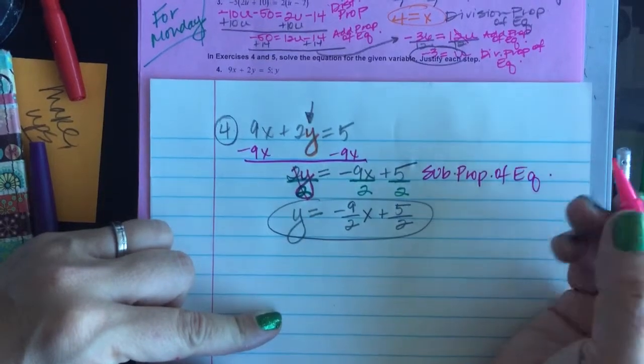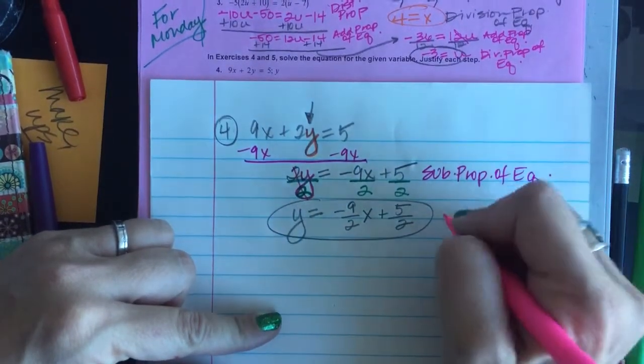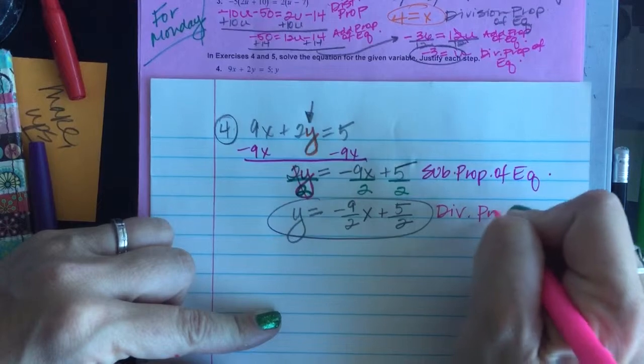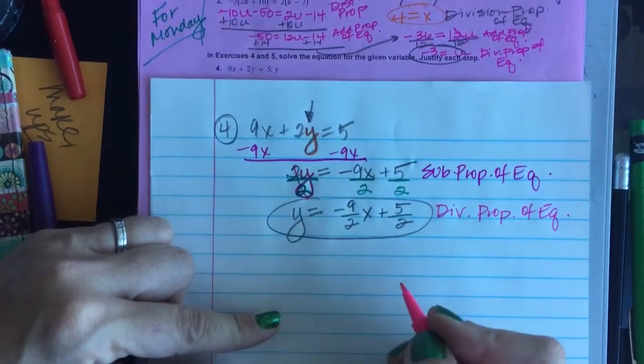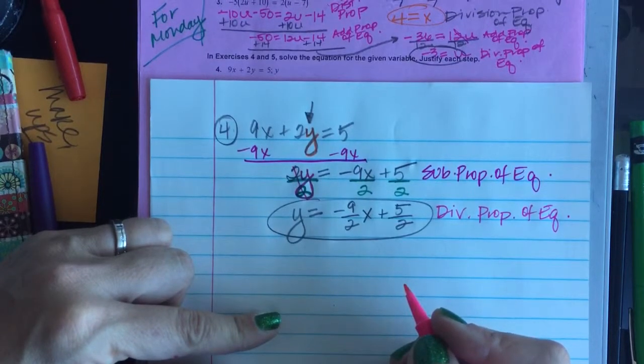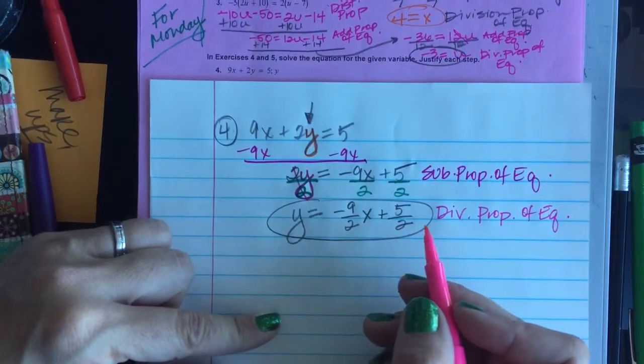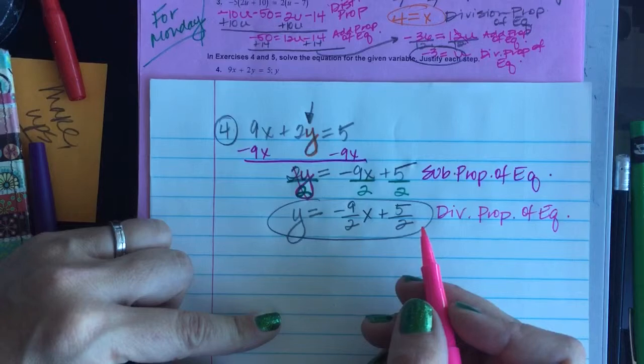What property justified what I just did? So I wouldn't be using any substitution to check the answer because I have y as a whole entire quantity, not a value to plug in.